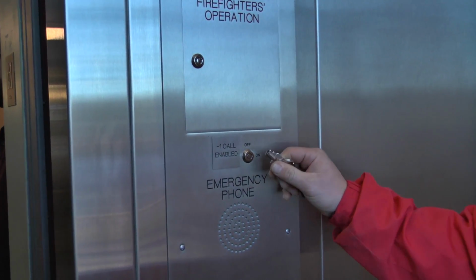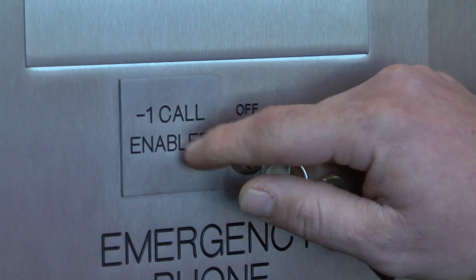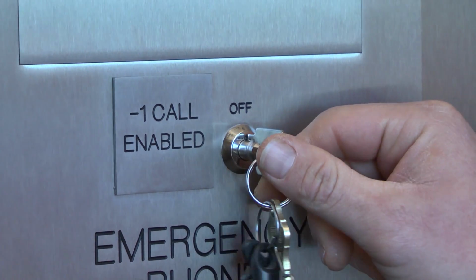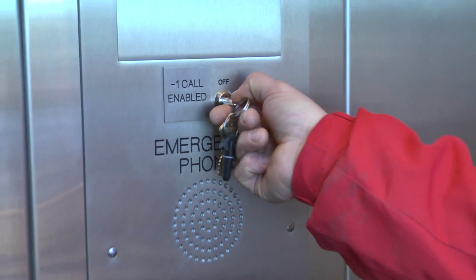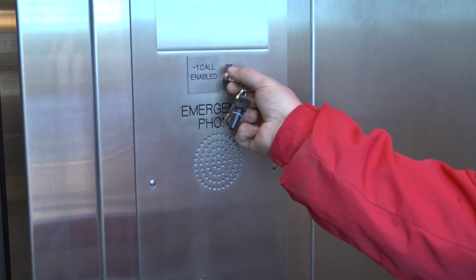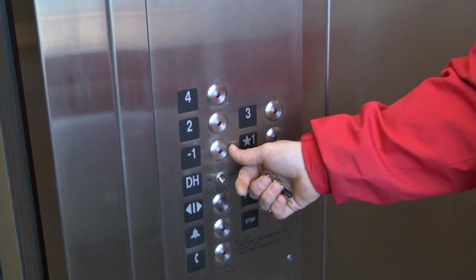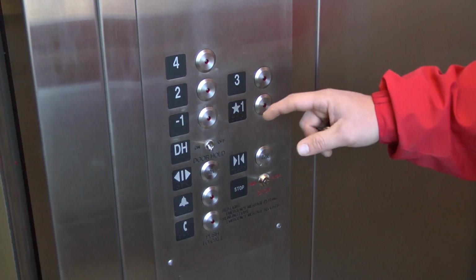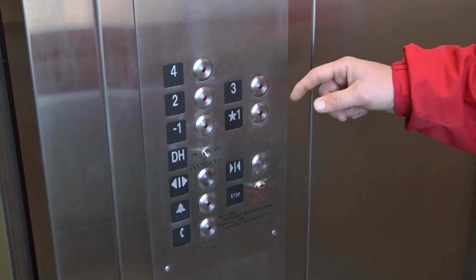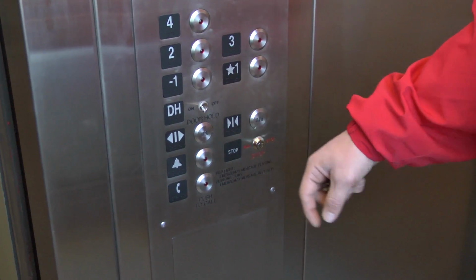Access to the basement is putting in a certified key that you would have, and where it says -1 call enabled, -1 meaning basement level, you turn it like that. Once it's on, you can remove the key still, and then you're on your way by pushing down and having access to the basement. Without that, it will not let you leave any floor except 1, 2, 3, and 4. Door hold buttons, close buttons, pretty standard.